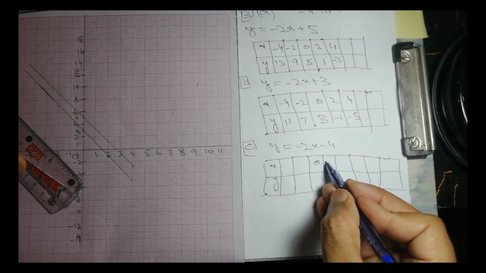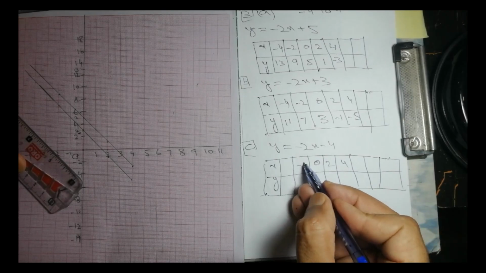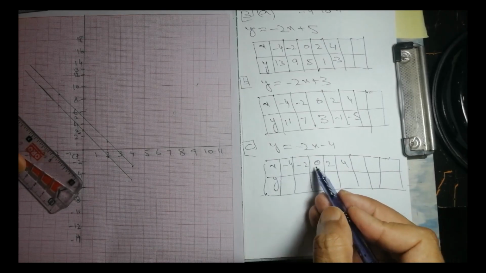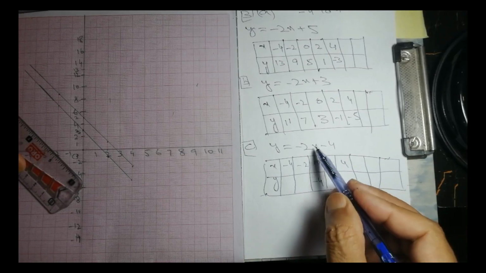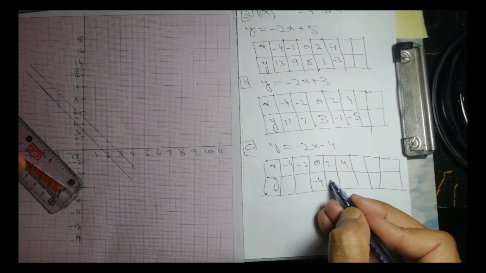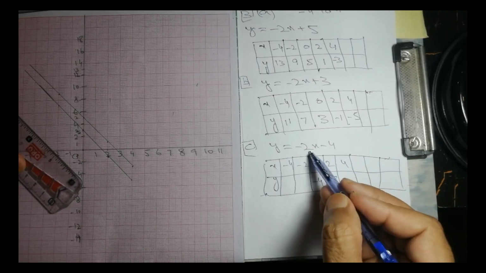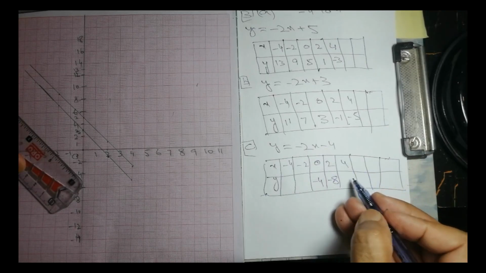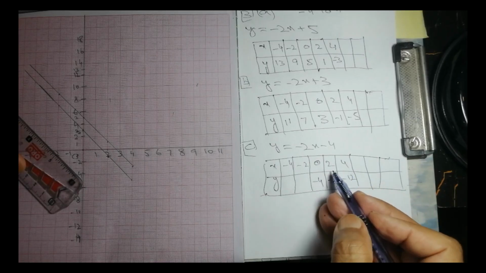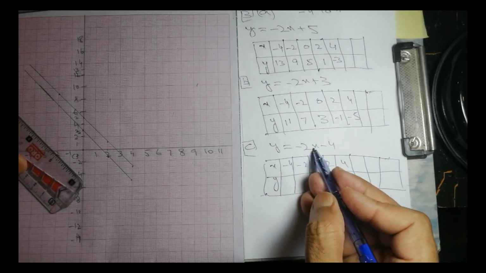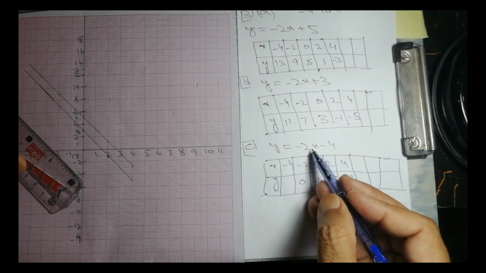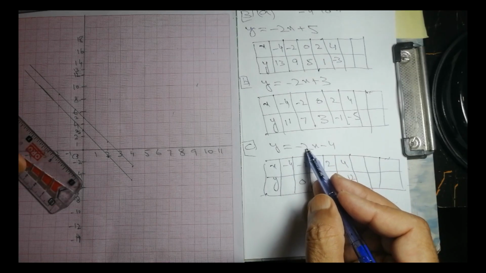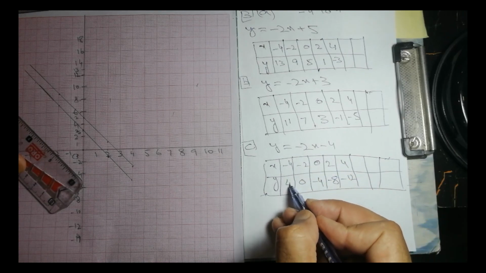0, 2, 4, minus 2, minus 4. Put 0, we will get minus 4. Put 2, minus 4 minus 4, minus 8. Put 4, minus 8 minus 4, minus 12. Minus 2, this will be plus 4 minus 4, 0. Minus 4, plus 8 minus 4, this is 4.